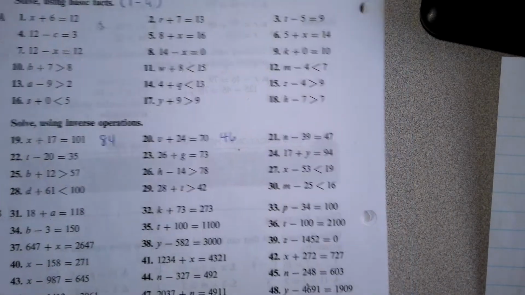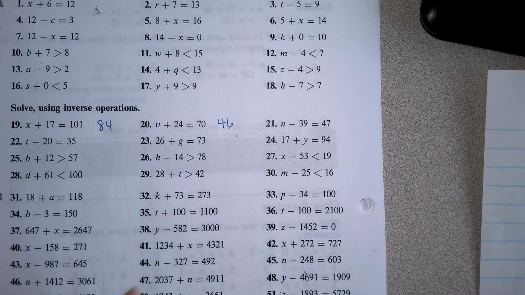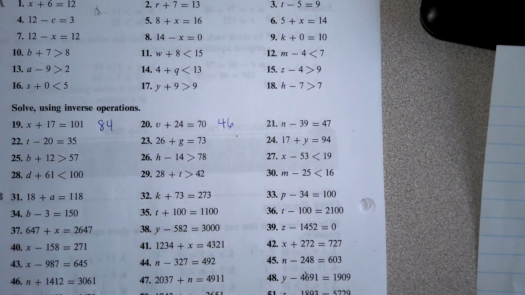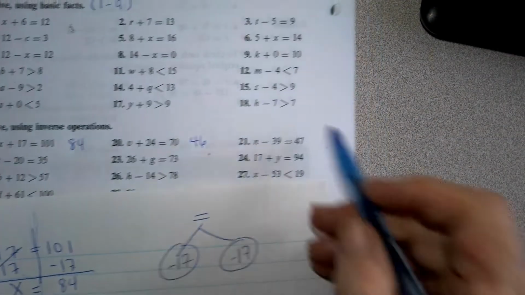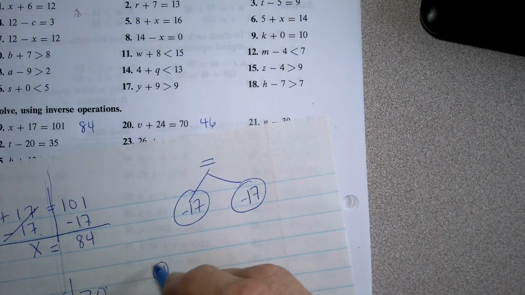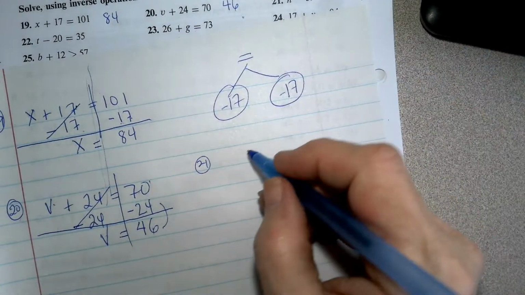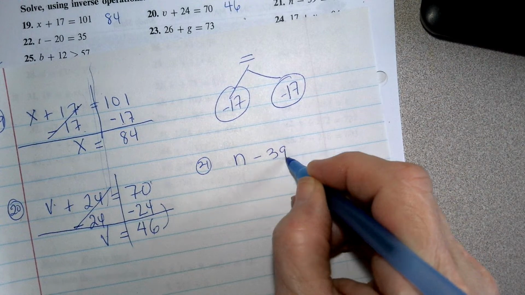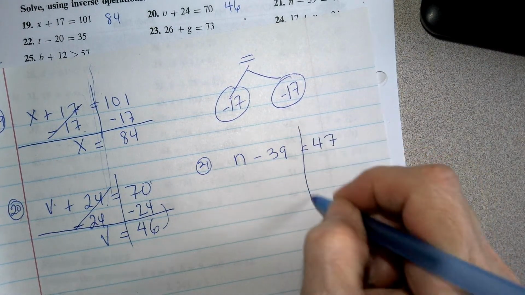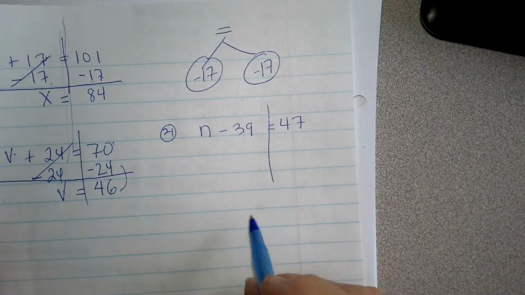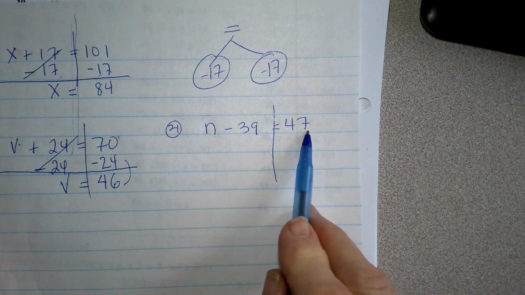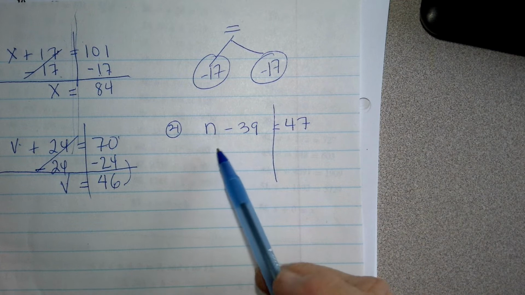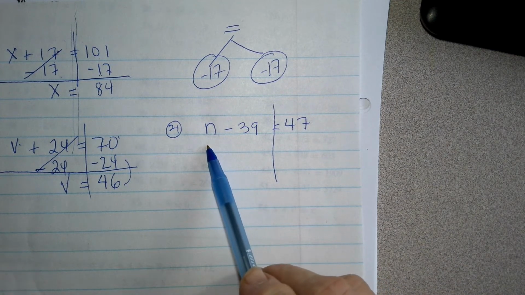All right. Let's go down to, I don't know if I was going to do the subtraction today. It's not that difficult. Yeah, we'll do some subtraction. So, let's do this one first. The 21 is n minus 39 is equal to 47. Okay, so this time it's going to be some bigger number. Minus 39 is 47. I want to isolate the n, get it all by itself.